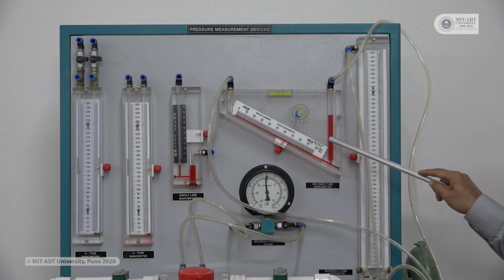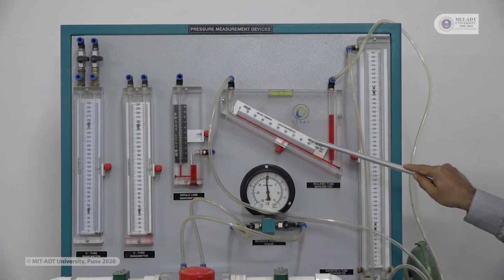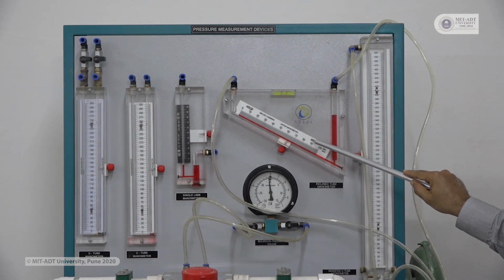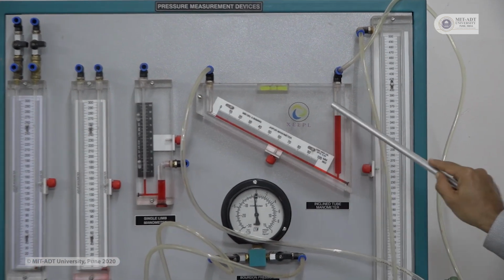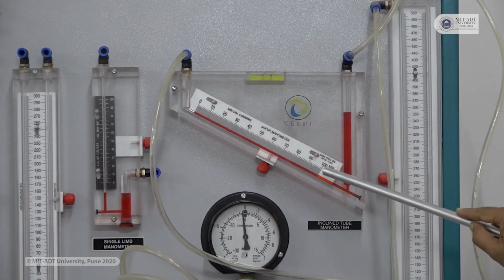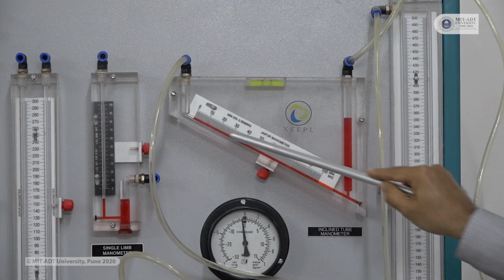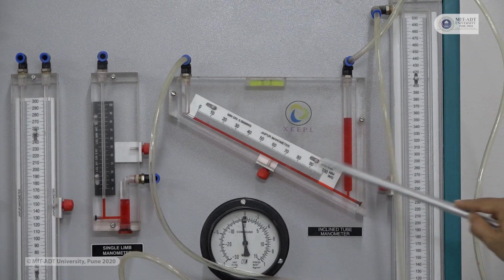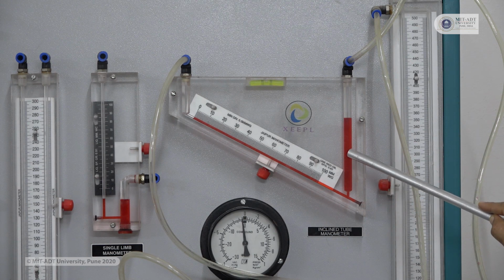This is one more type. Compared with the U-tube manometer, this inclined tube manometer is sensitive. Note that there are two limbs, one inclined and one vertical, and the diameter of the inclined limb, in which the liquid rises or falls, is far less than the other tube diameter.